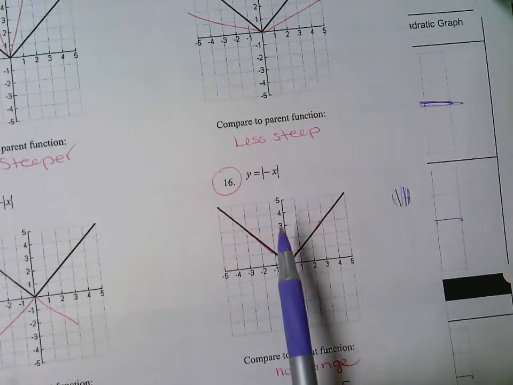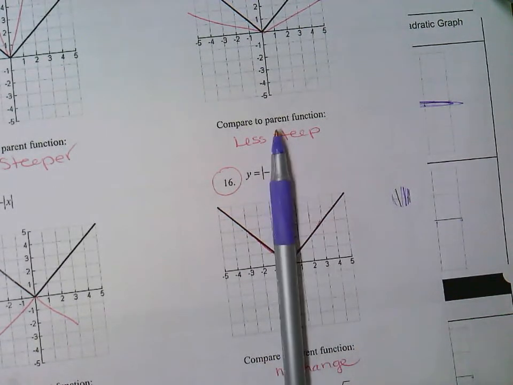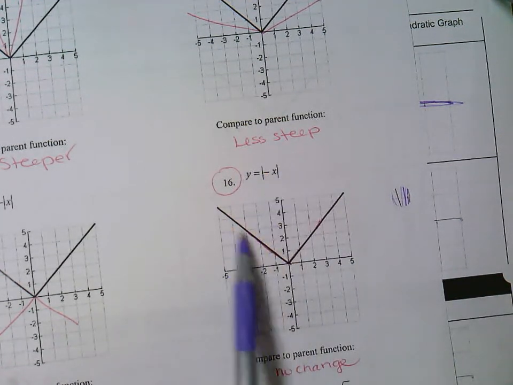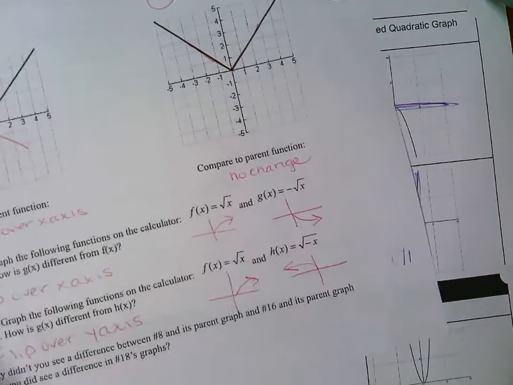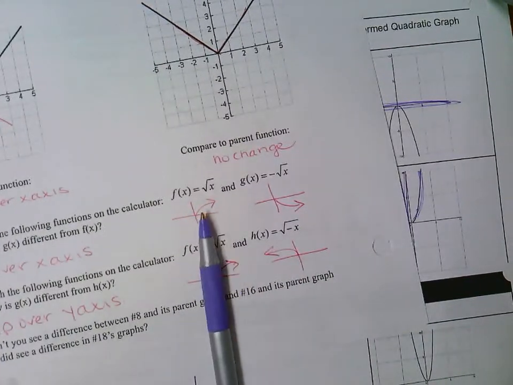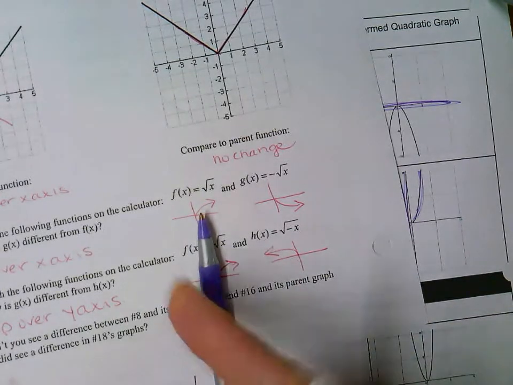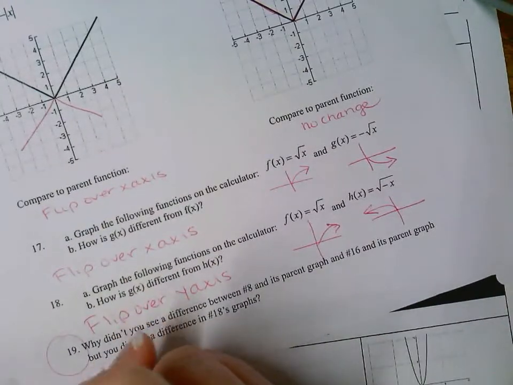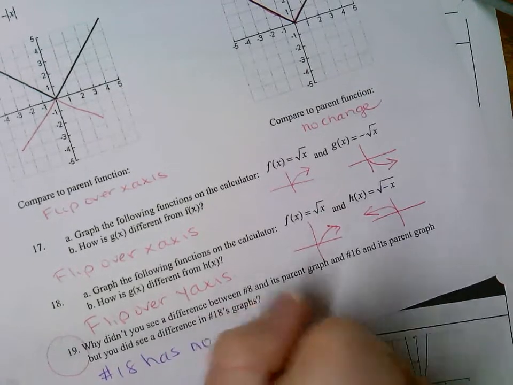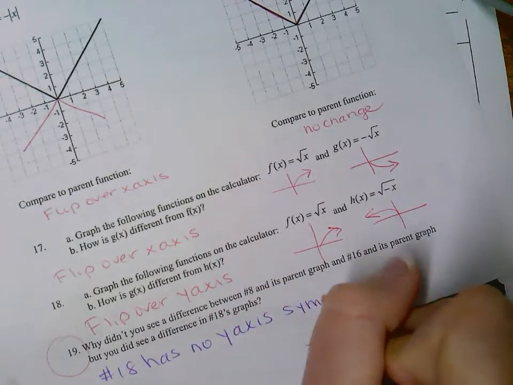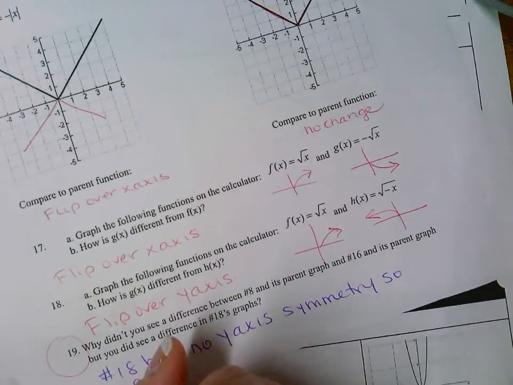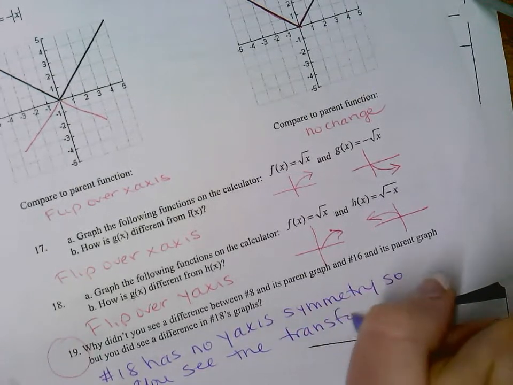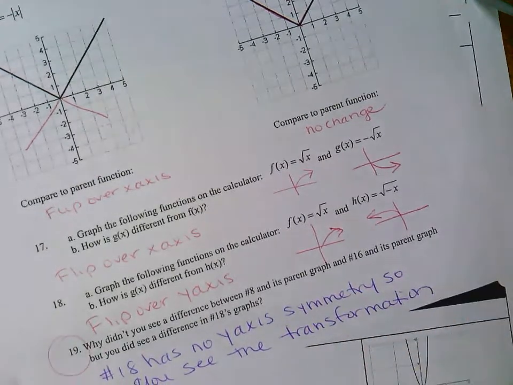Well, both 8 and 16 have symmetry over the y-axis. It looks exactly the same on both sides. So when you transform the function, you can't see a difference. However, in number 18, there is not symmetry over the y-axis. So you're going to see this piece get reflected in this direction. So when there is no symmetry, number 18 has no y-axis symmetry, so you see the transformation. That is what you should have put in talking about number 19.